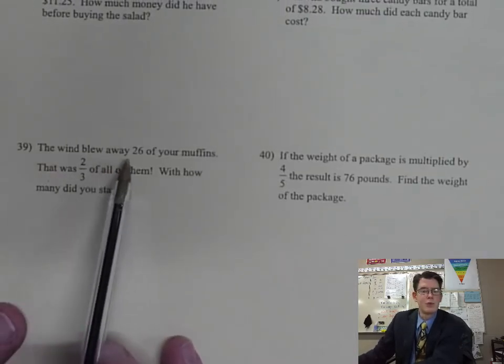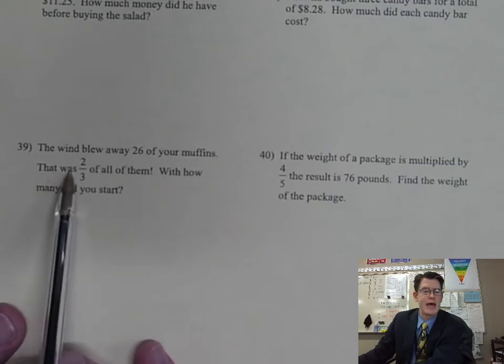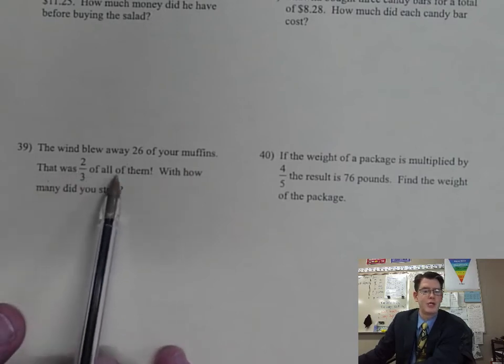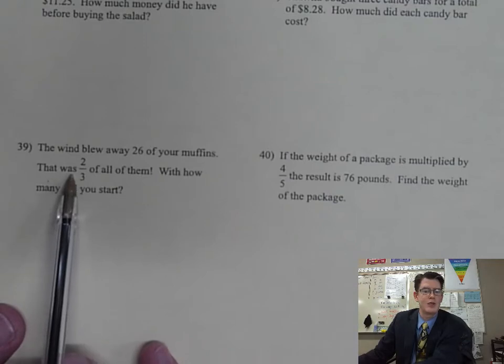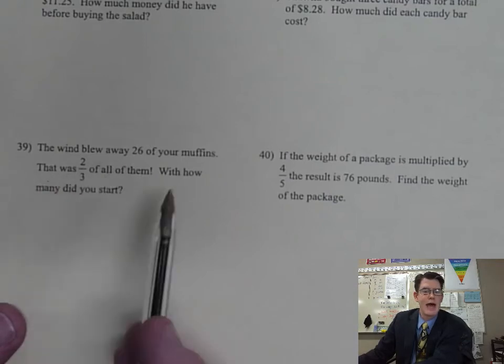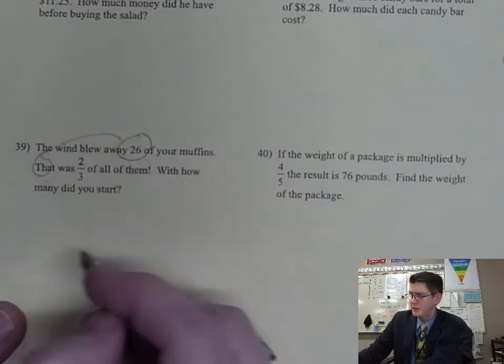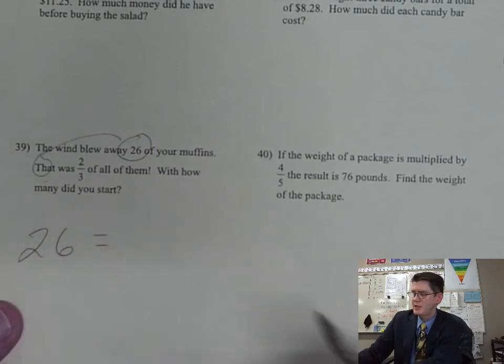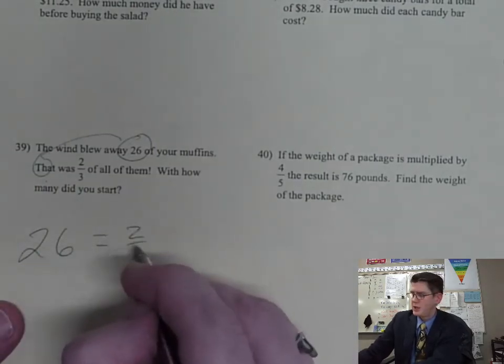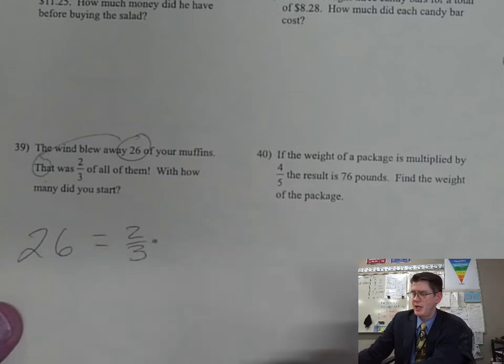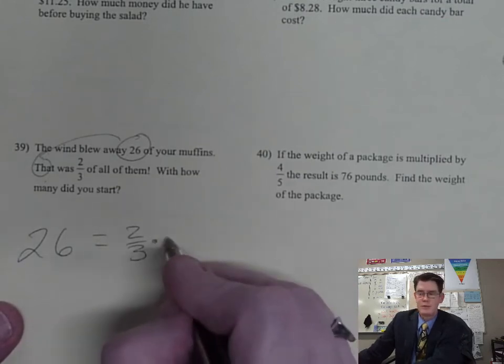The wind blew away 26 of your muffins. That was 2/3 of all of them. So was, there's the equal sign, and that is the 26. So 26 was 2/3 of the muffins.